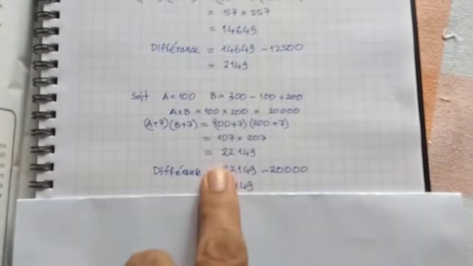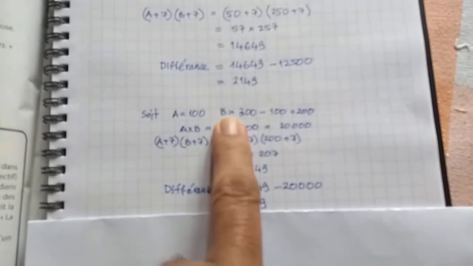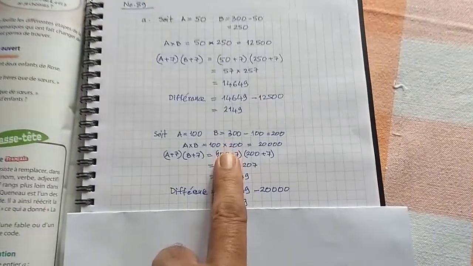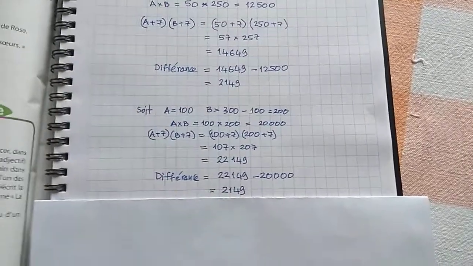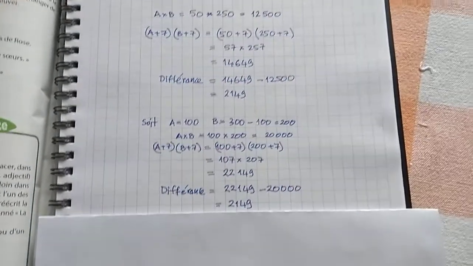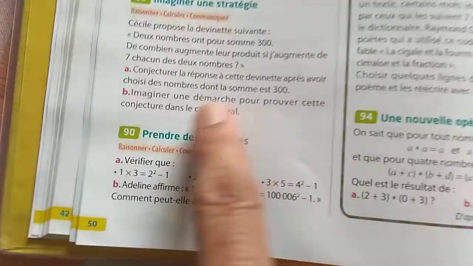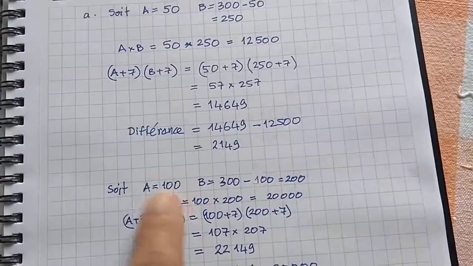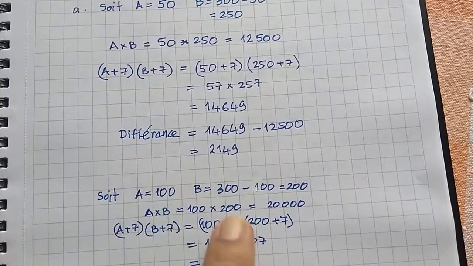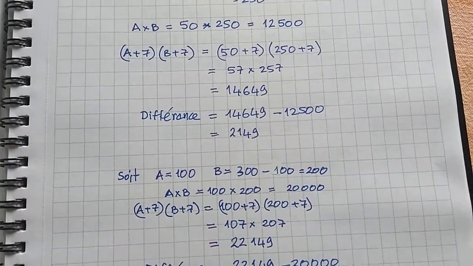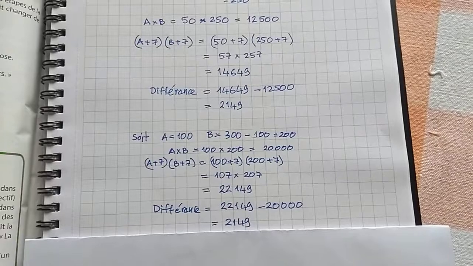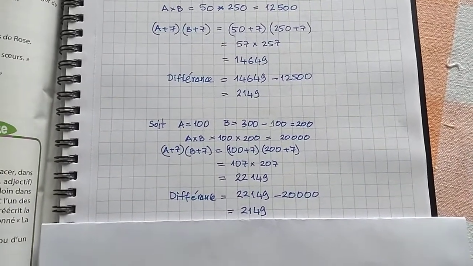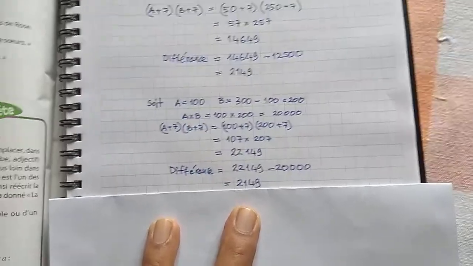This we have seen in two particular examples, but in mathematics this is not proof. Examples are never proof. What if you took another two numbers and you tried it and it didn't work? So you have to, and that is what 89b says, imaginez une démarche pour prouver cette conjecture dans le cas général. That means in a general case where you don't choose actual numbers but you only choose two numbers where you know a plus b is equal to 300. But you don't actually take values of a and b as given values. Only that their sum is equal to 300.